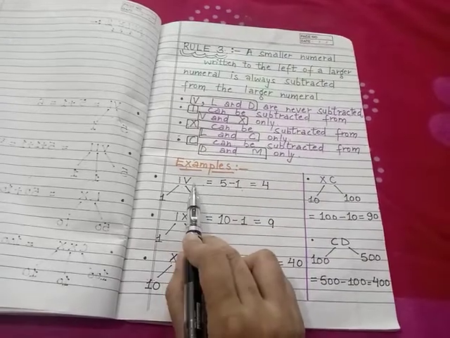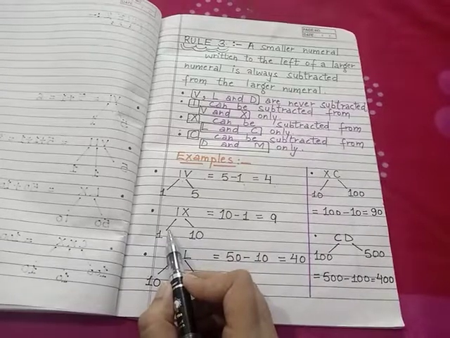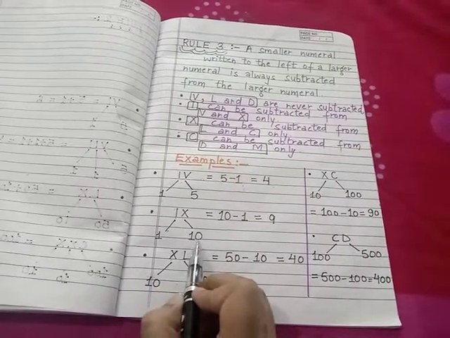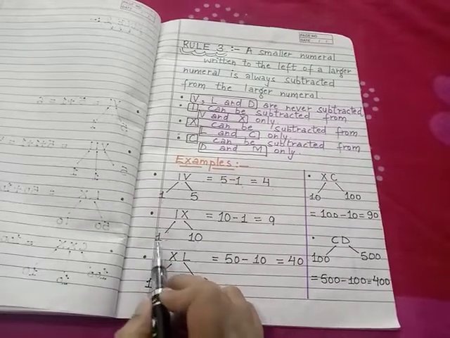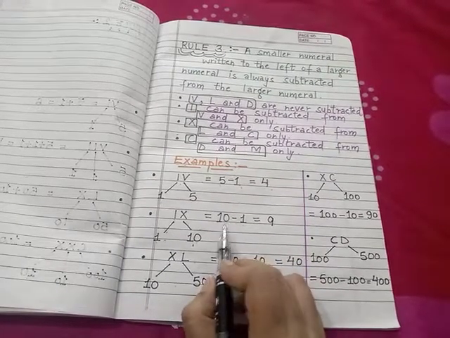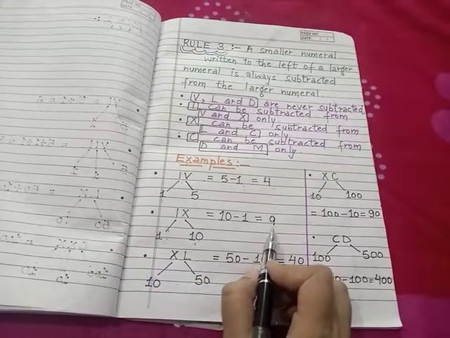So IV is a Roman numeral for 4. In the other example, here 1 is written on the left hand side of 10, which is the bigger number, and 1 is the smaller number. So we have to subtract, and after subtracting 1 from 10 we'll get 9. So IX is the Roman numeral for 9.